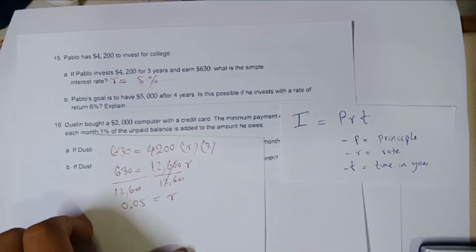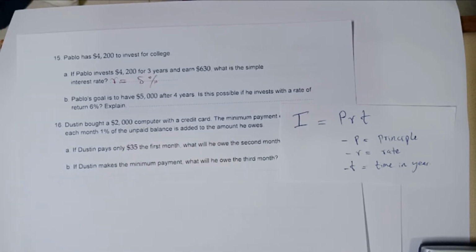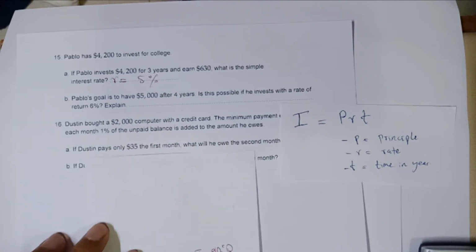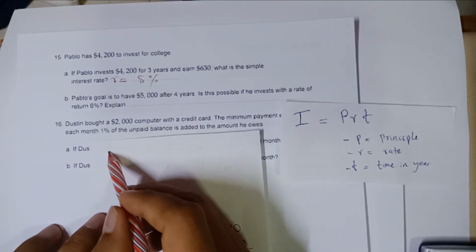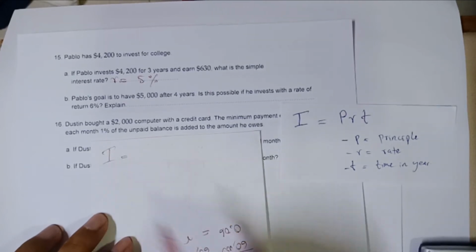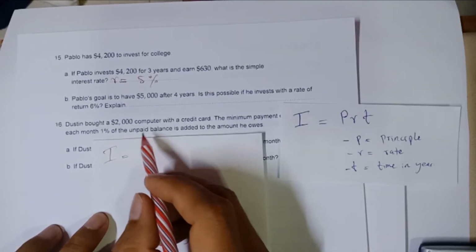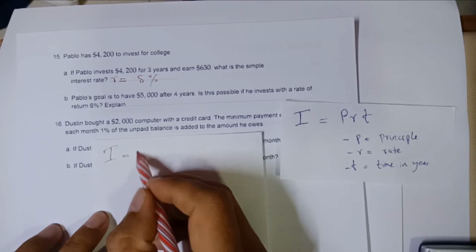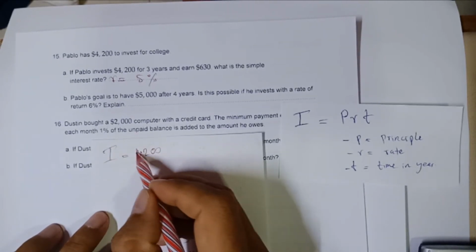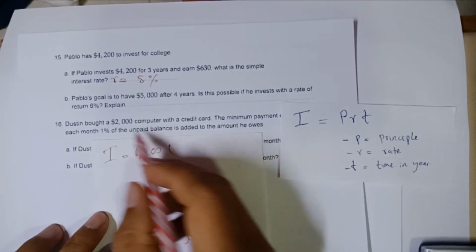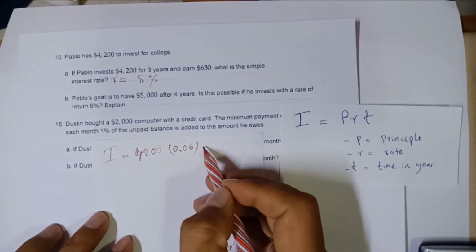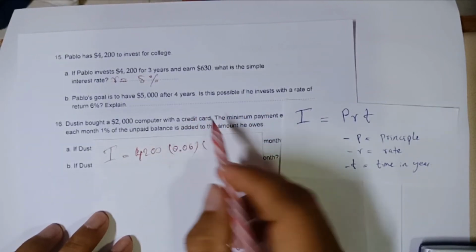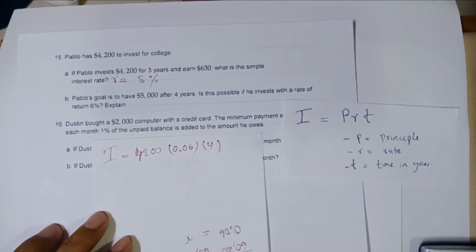Now, possible or not, you need to know how much he will earn after 4 years with this interest rate. So therefore, let me try to get the interest first. I is equal to principal, which is P in this case, $4,200, multiplied by the rate, in this case 0.06. Then you multiply it again by the time, which is 4 years. All right, let's multiply together.